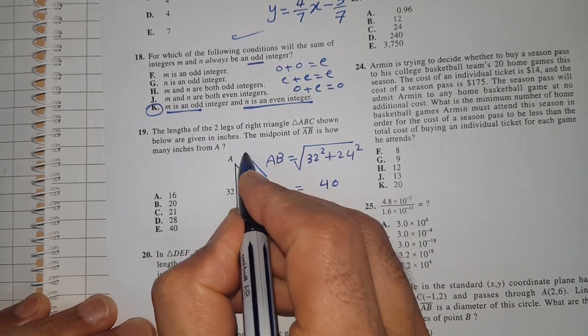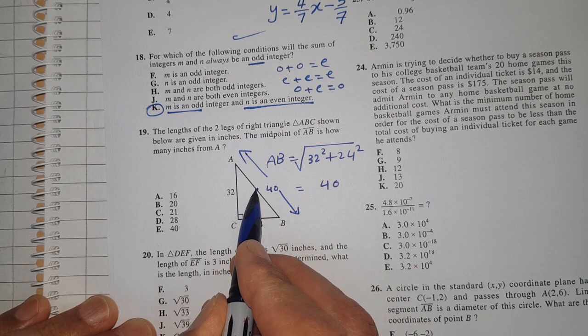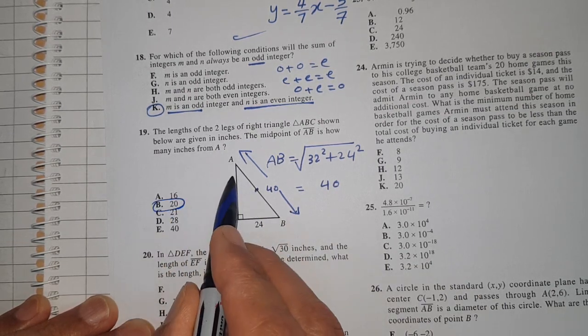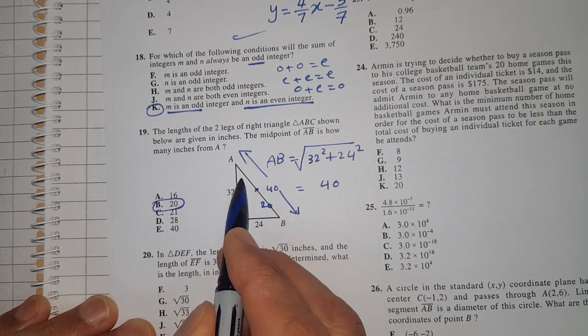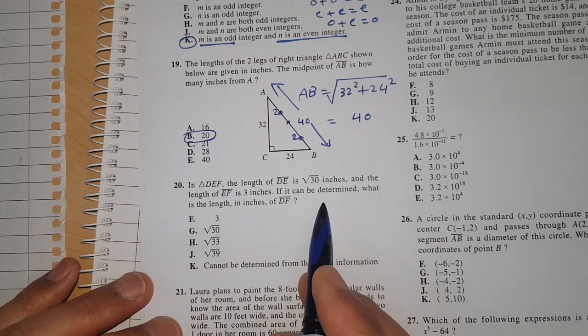The whole length of AB is now equal to 40. So the midpoint is half the length. The midpoint means half the distance between A and B. So it's only 20 centimeters from A, and also 20 centimeters from B. It's the same distance from A and from B because it's the midpoint.